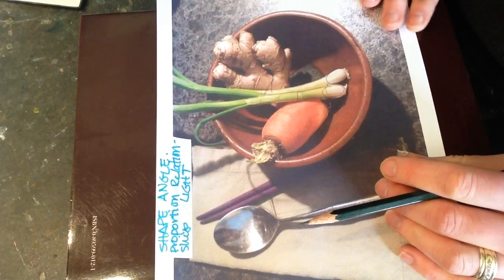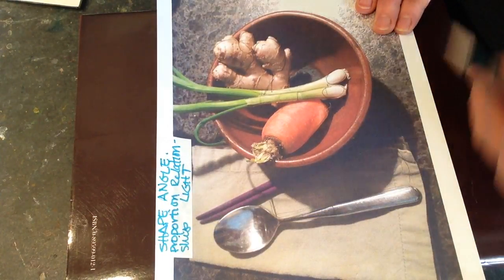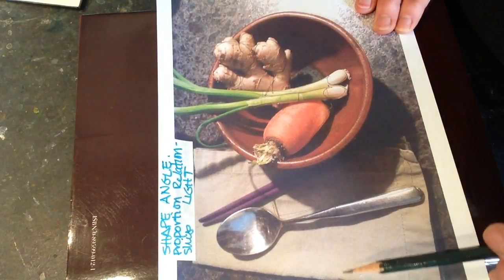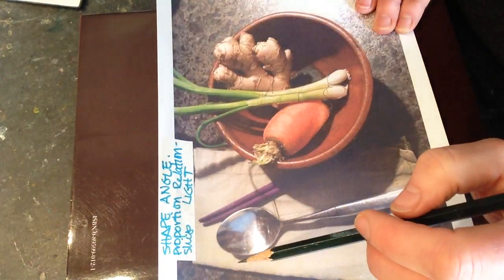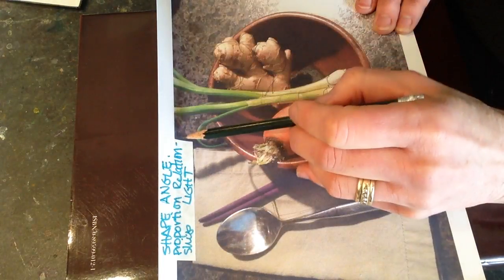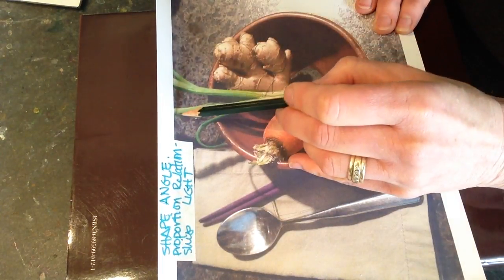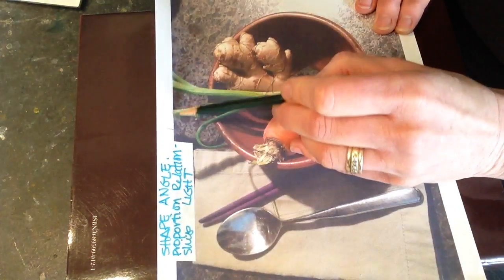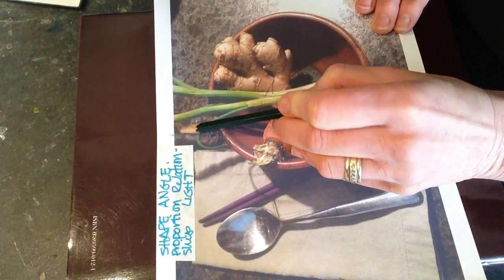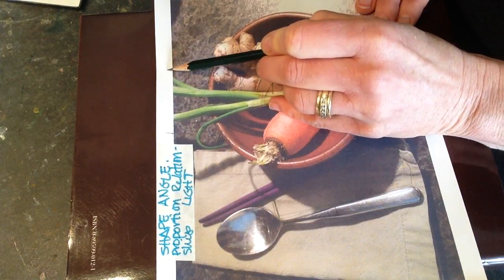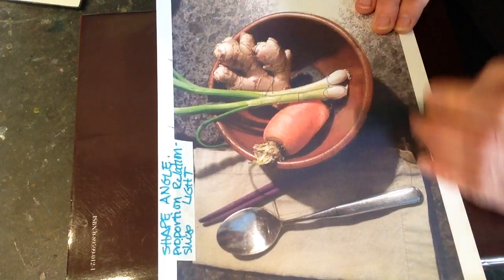When we talk proportions, we're basically talking about how things relate to one another. So we can use positioning based on the edges of our paper. So I've got this length here. Where do I want to put my onion? It's not quite to the halfway point. So proportionally, it's almost to the halfway point. This little green here comes off almost at the quarter point.